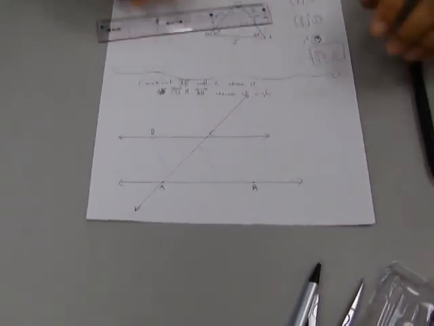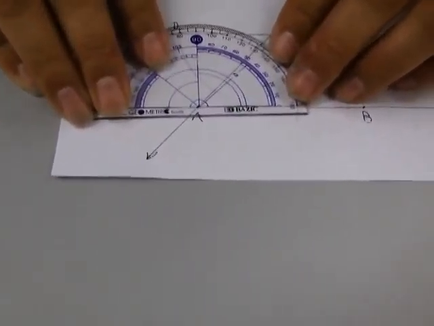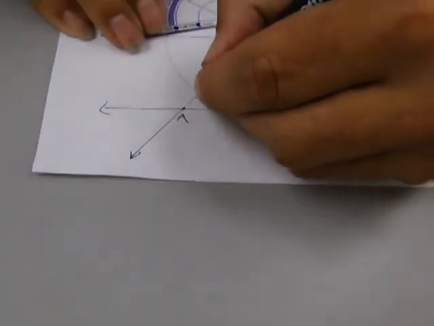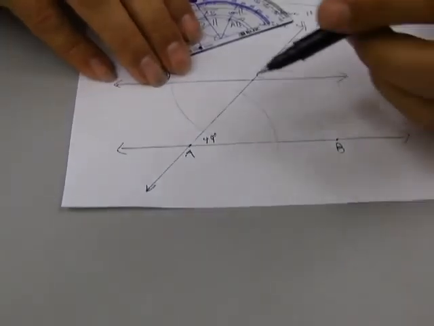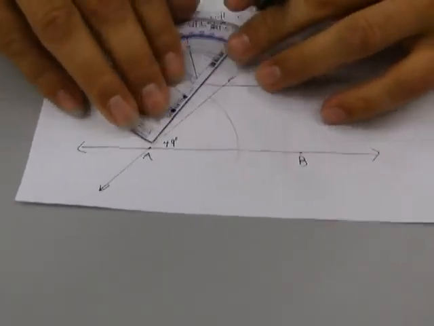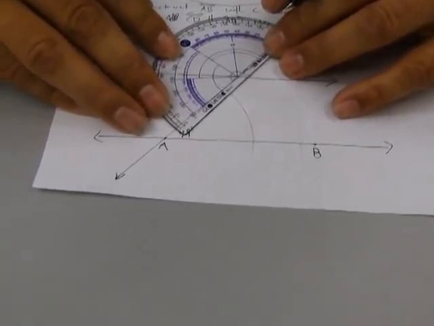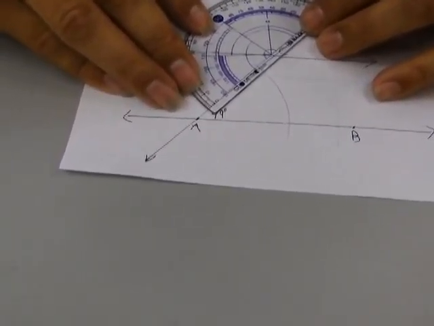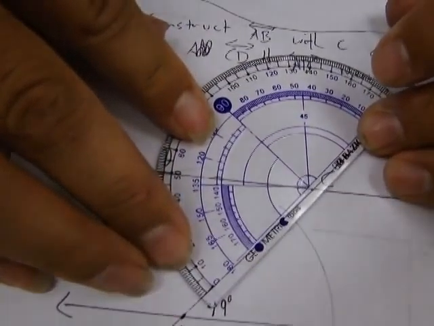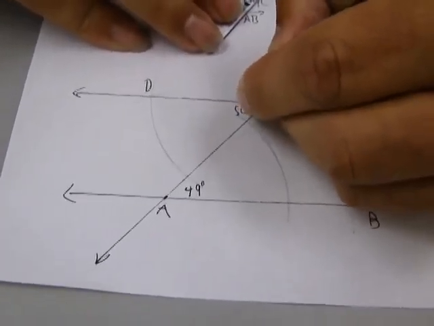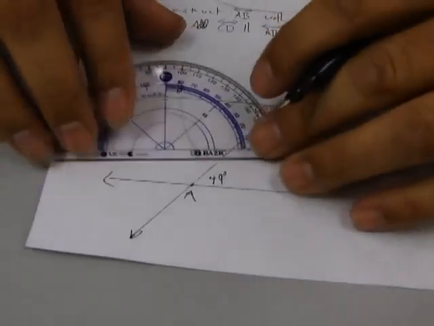It says to measure all angles, so we're going to grab our protractor. This one here appears to be 49 degrees. Now let's use a little bit of common sense. These should be alternate interior angles. If the lines are parallel, this one should be 49 too. So let's see if it actually is 49. And it's 49 and a half. It's right between 49 and 50. We'll call it 50. Why? Because I'm not ashamed if what I do isn't perfect. It should be close, not perfect.